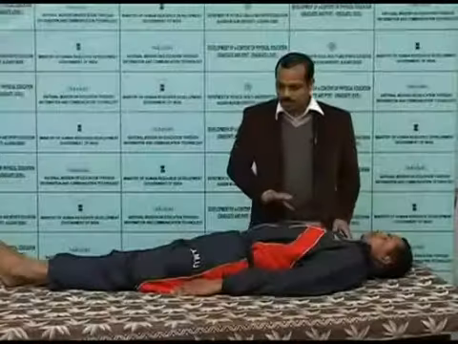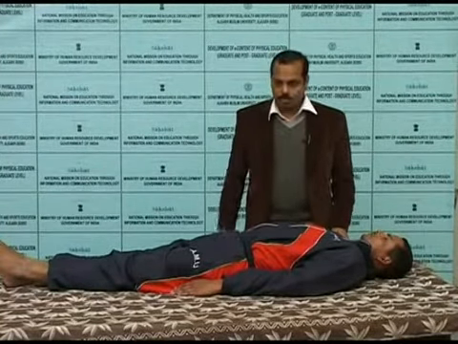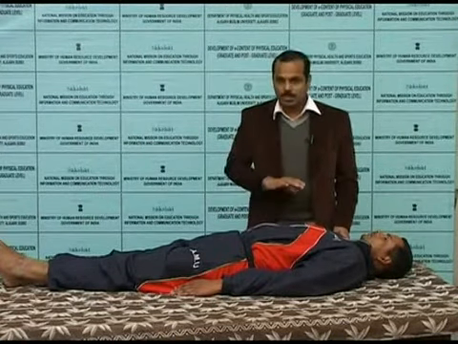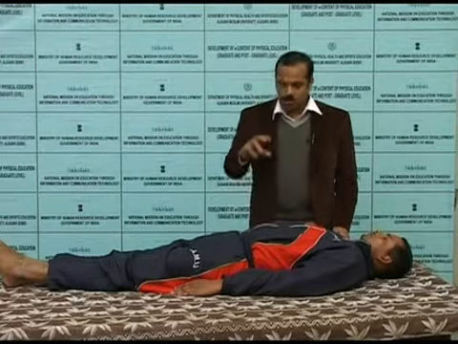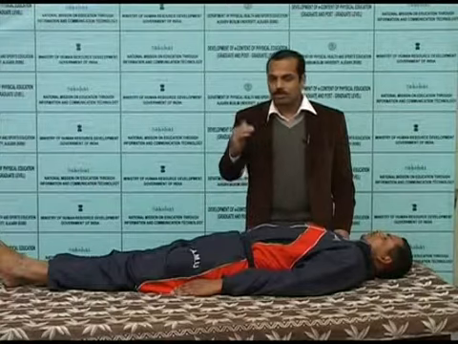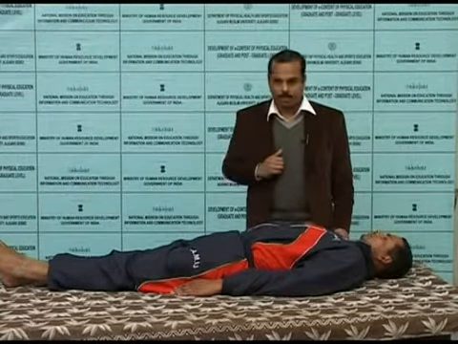This type of exercise is to strengthen the lower abdominal muscles. The abdominal muscles especially do the flexion movement of the vertebral column. So strengthening of the abdominal muscles is very important in order to avoid injuries and to avoid back pain, especially in case of back pain also.